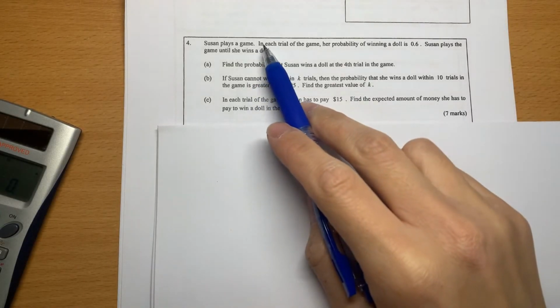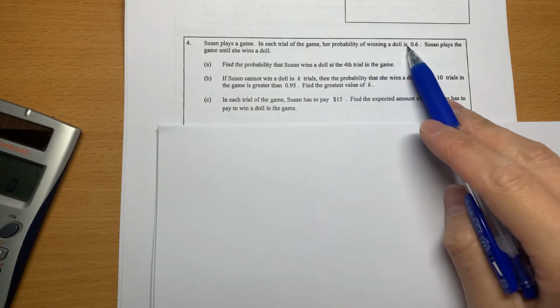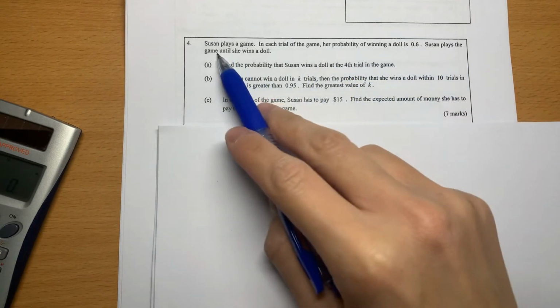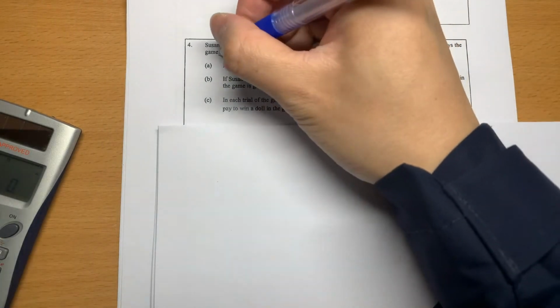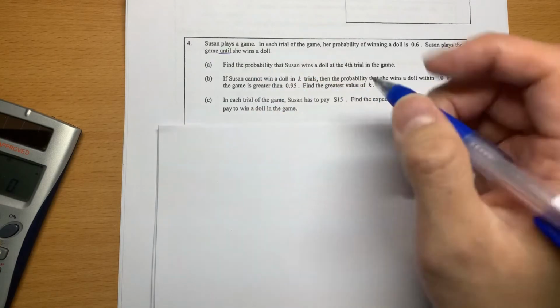Susan plays a game. In each trial of the game, her probability of winning a doll is 0.6. Susan played the game until she won the doll. So until the first success appears is obviously a geometric sequence.